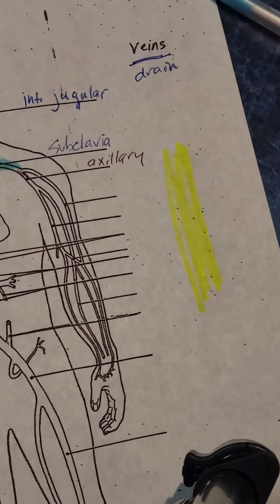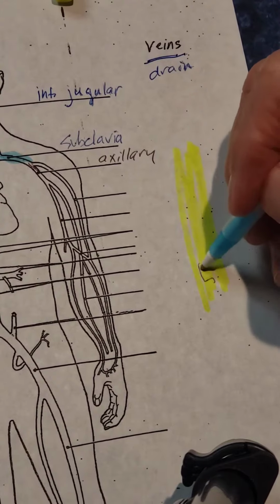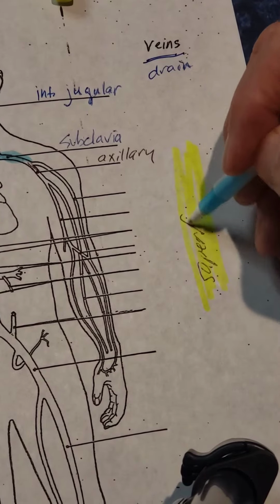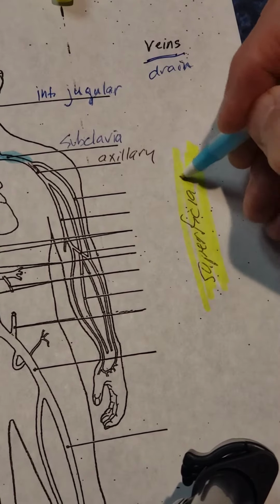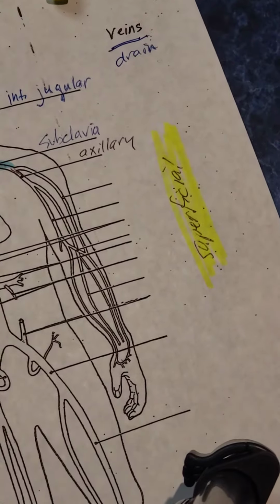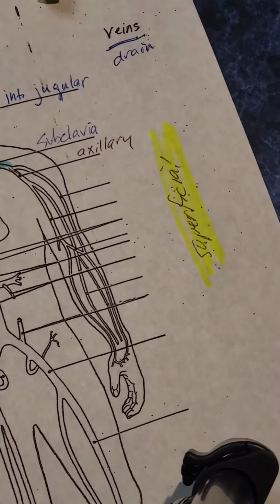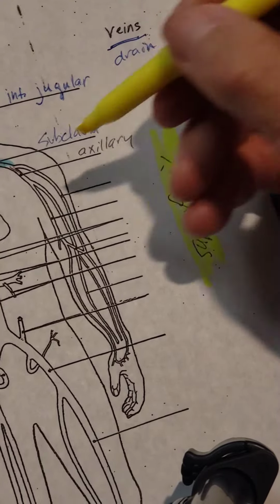So over here, we're going to put superficial. So in the arm, and even on the arm model, when you look in the atlas and study the models on the video that I send you, you'll see you have superficial and deep blood vessels. So I'm going to use this yellow highlighter.